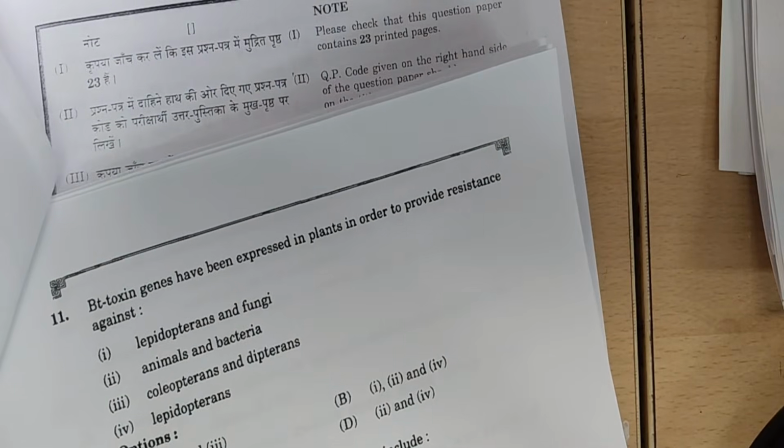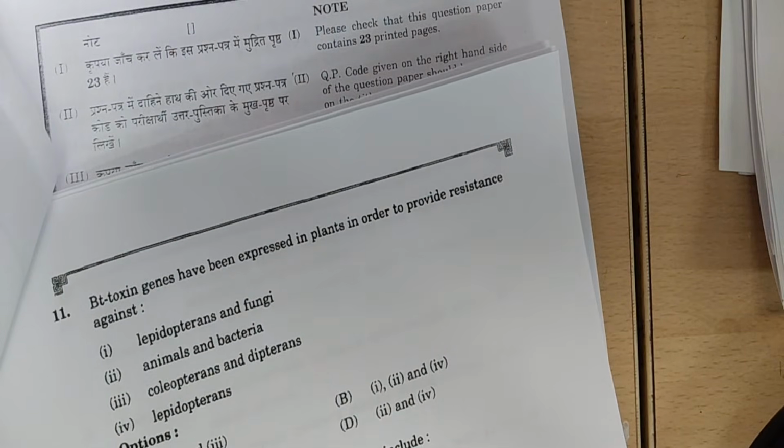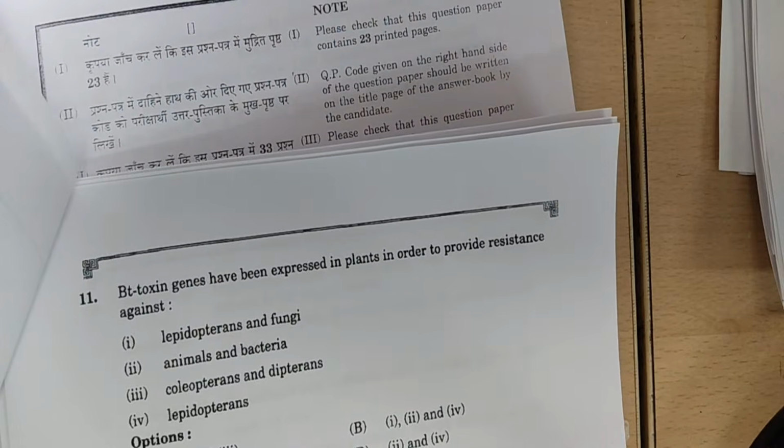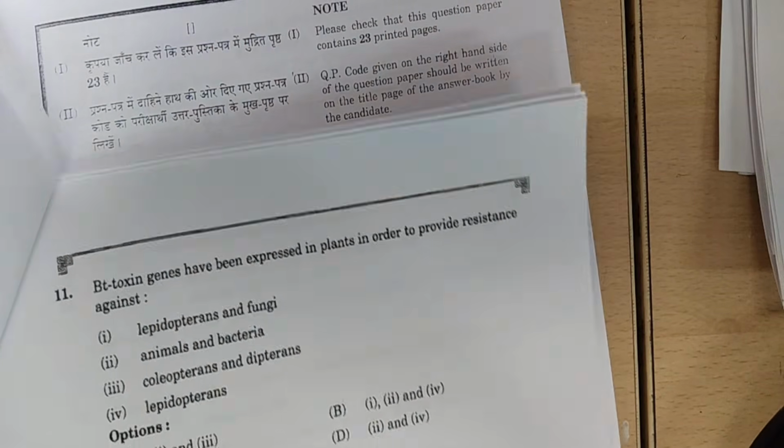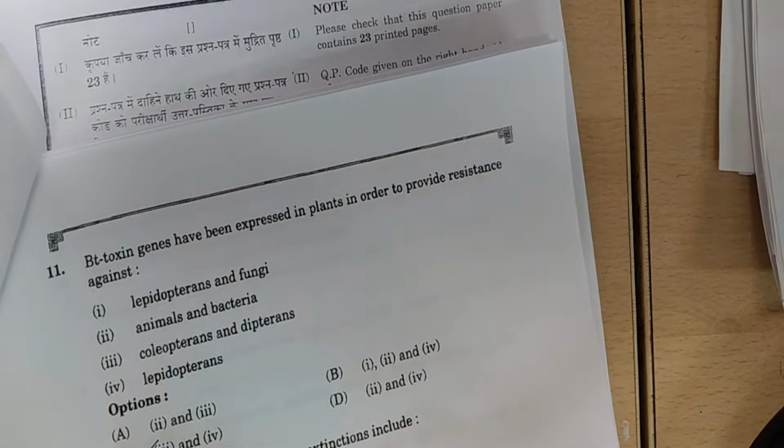Bt toxin genes have been expressed in plants in order to provide resistance against... correct answer is C.